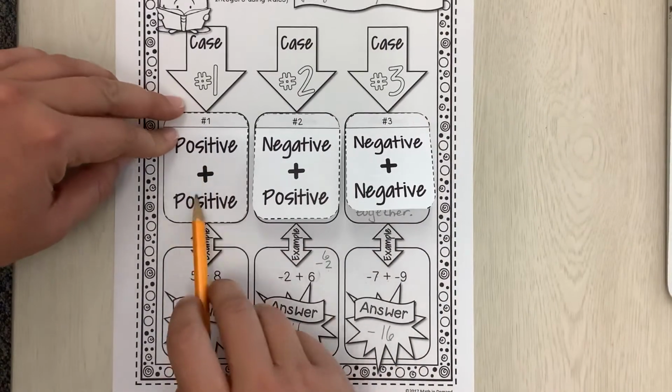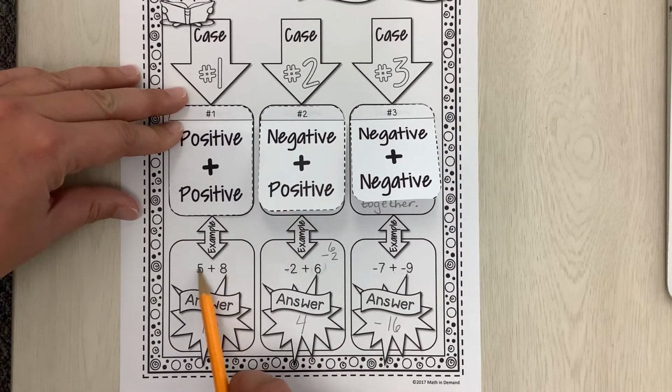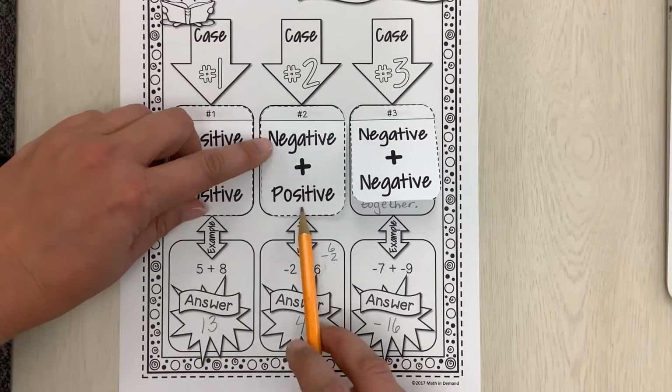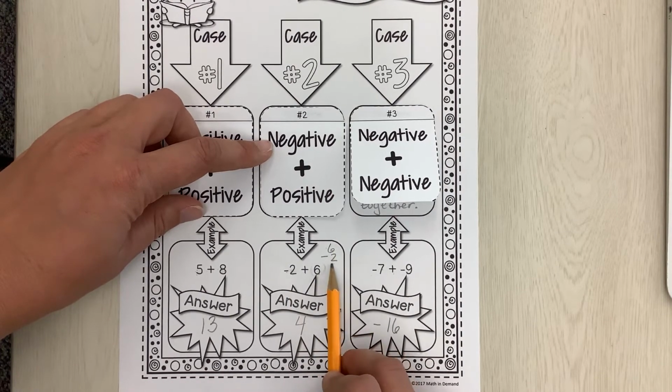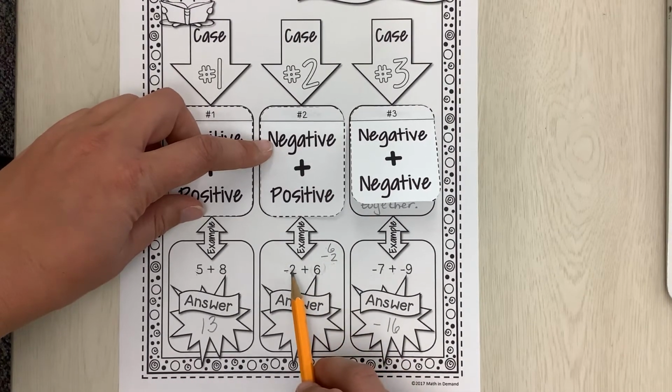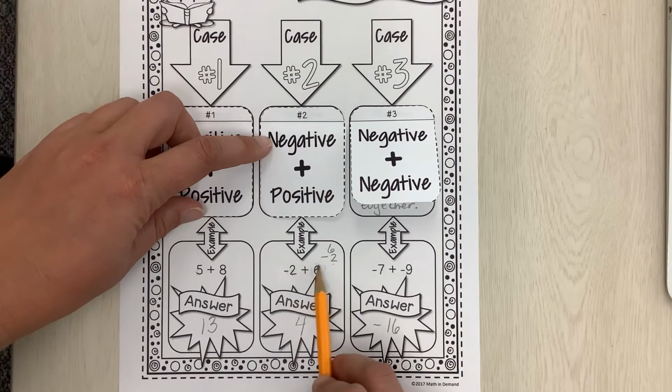So let's just recap. If you're adding positive and positive, it's just like how we've been doing. We just add the two together. Remember, it doesn't matter the order. A negative plus a positive: you're going to take the larger number and subtract the smaller number. So 6 minus 2. So we're going backwards here. And then you're going to keep the sign of the larger number, which is positive. So that's why our answer is positive.